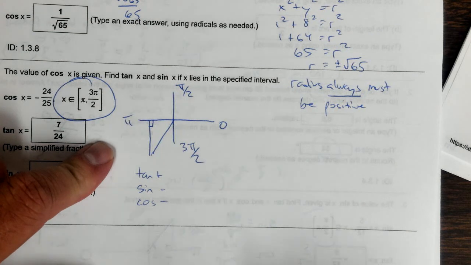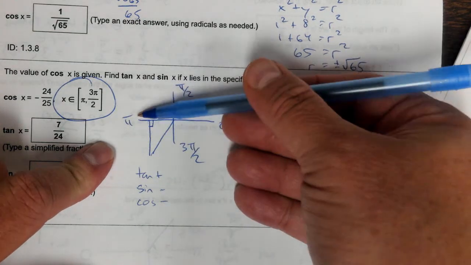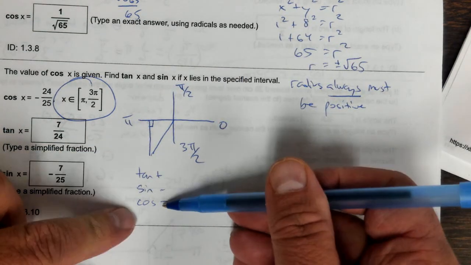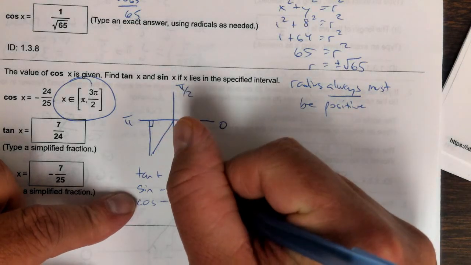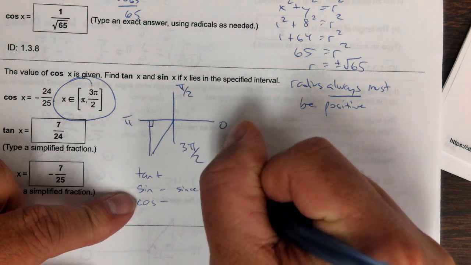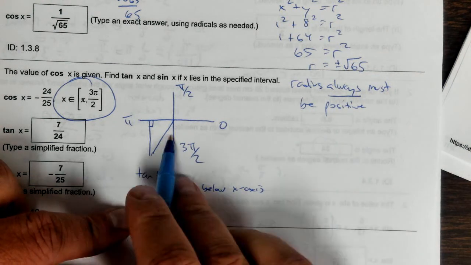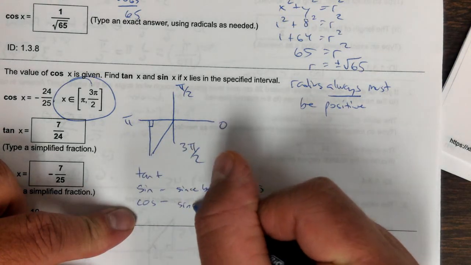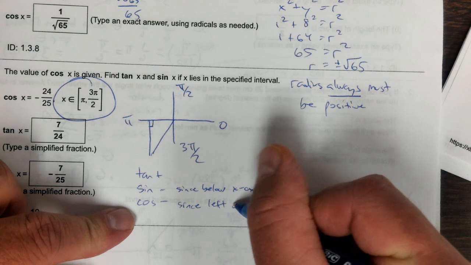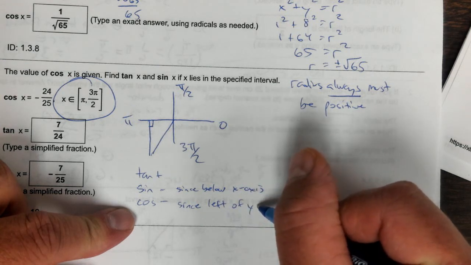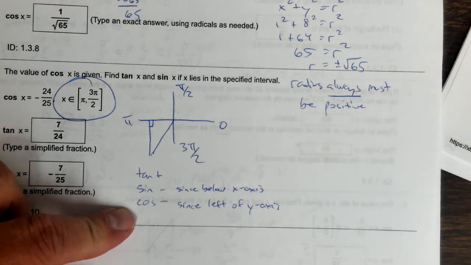Okay, sine is negative since it's below the x-axis. Cosine is negative since it's left of the y-axis. So just get used to that.